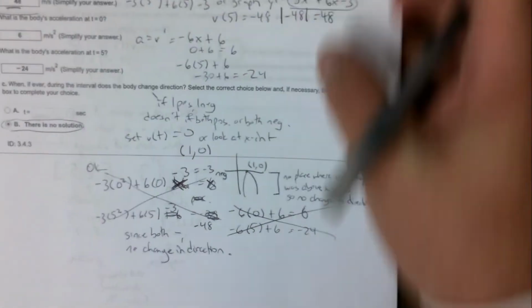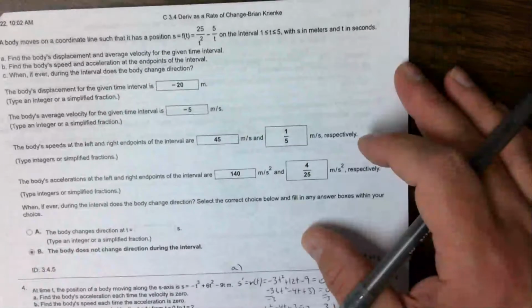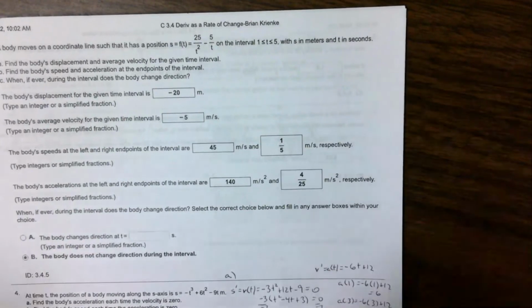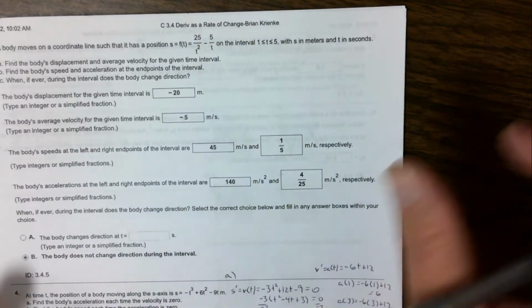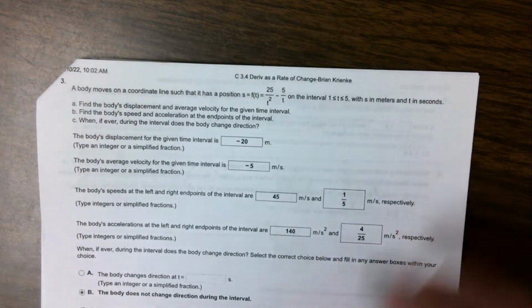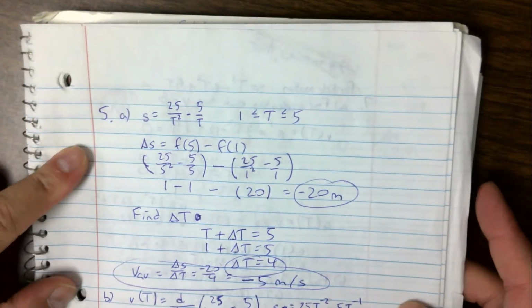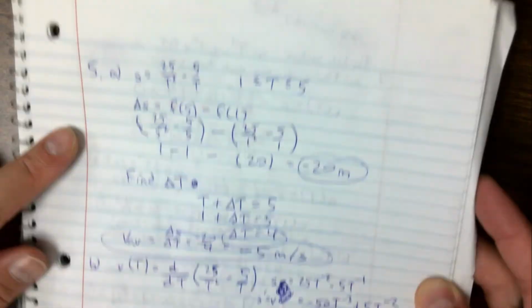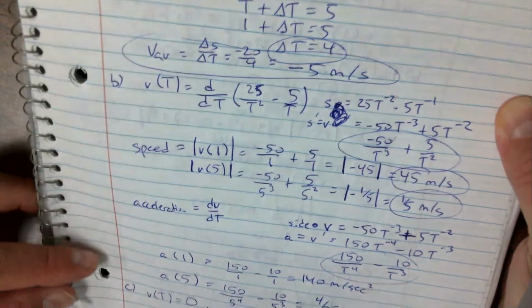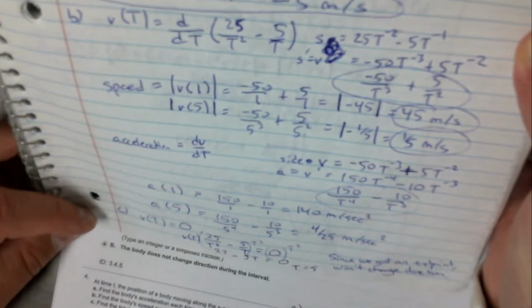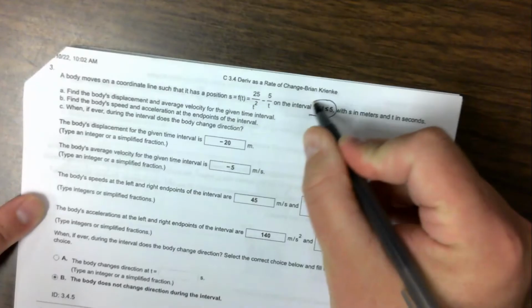Okay, now let's go on to 3. So 3 is like my number 5 over here. Again, these are pretty long problems. That's why there's only a few over here. So it's the same process, basically. We're first going to do your change of S. We're going from 1 to 5 this time.